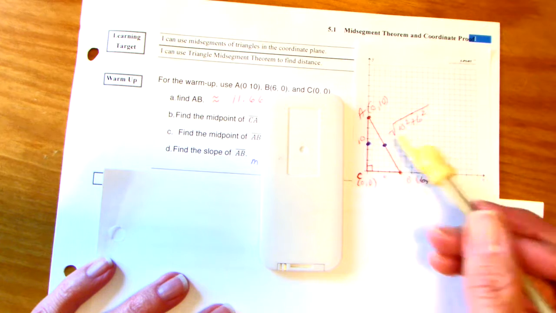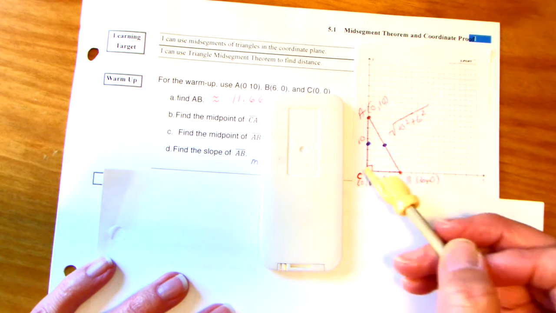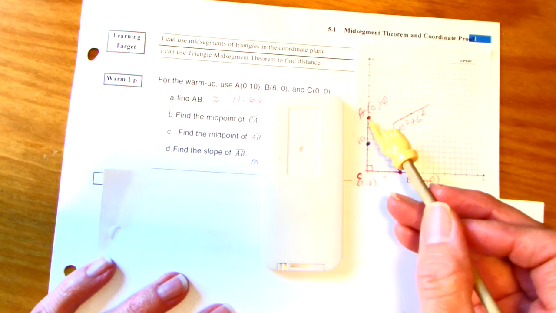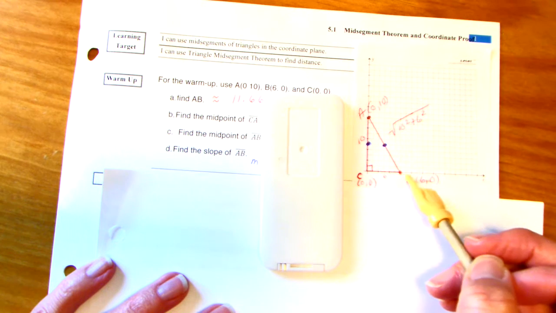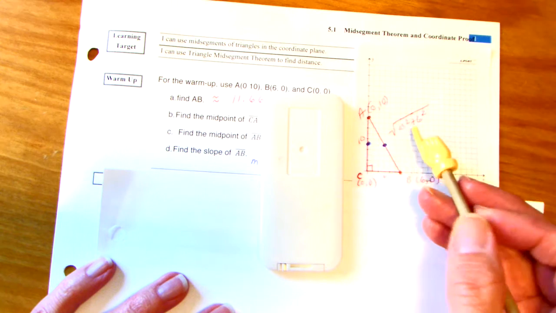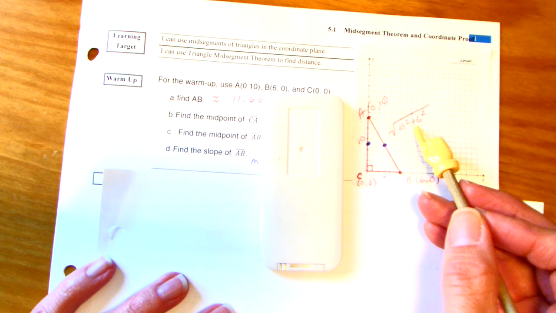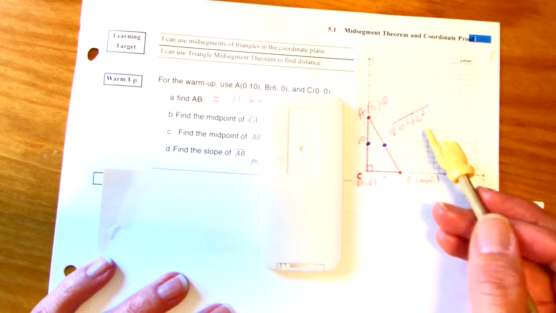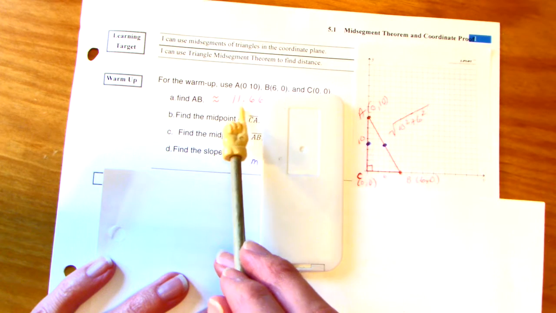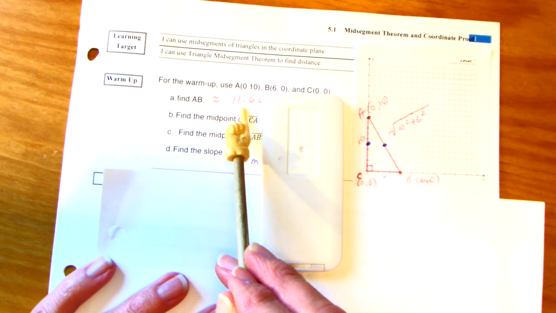Okay, so recall this length. We have a right triangle here. You can use Pythagorean theorem. A squared plus B squared is equal to C squared. So 10 squared plus 6 squared equals C squared, but take the square root, you'll have your answer. And I thought I'd help you out a little bit. It's approximately 11.66.